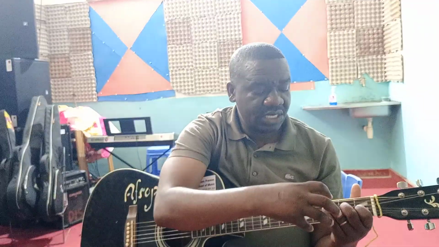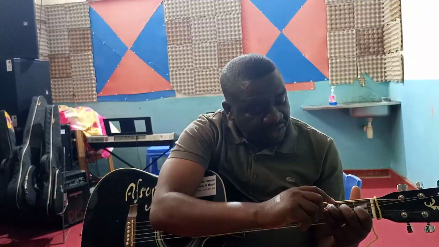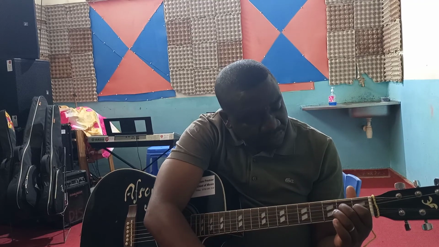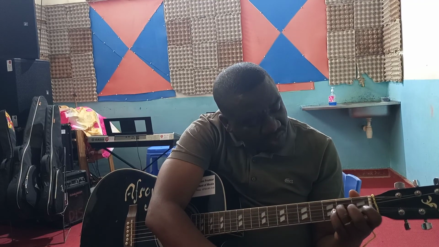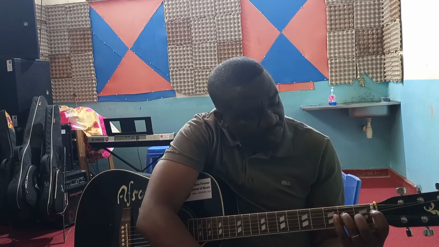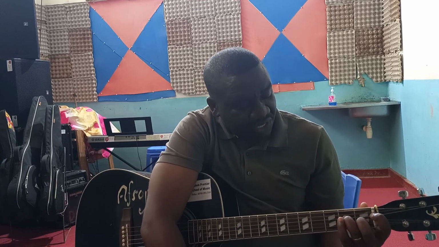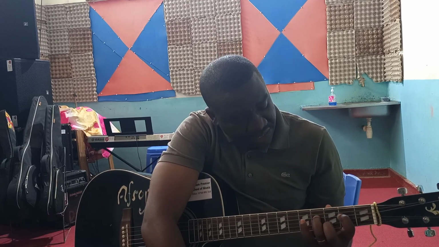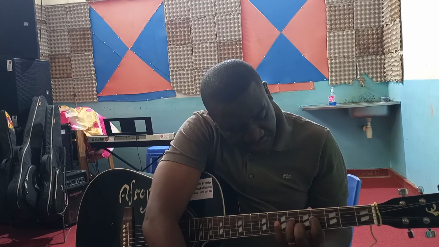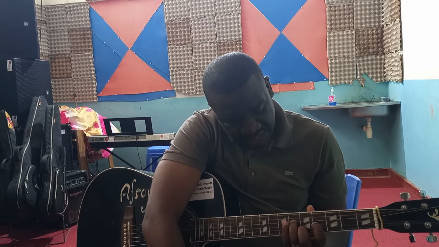This C gives birth to a very important chord in African. If I can release this finger and bring it here, and this one I bring it here, this one will be somewhere here. So if I translate that chord inside the guitar, it will look this way.